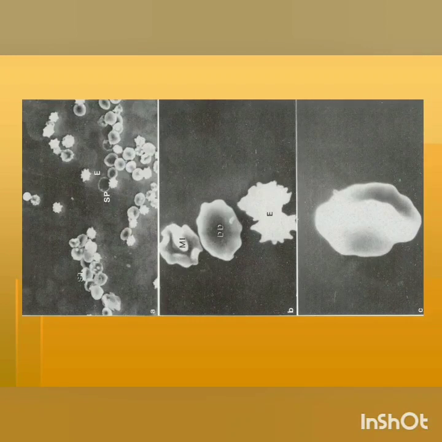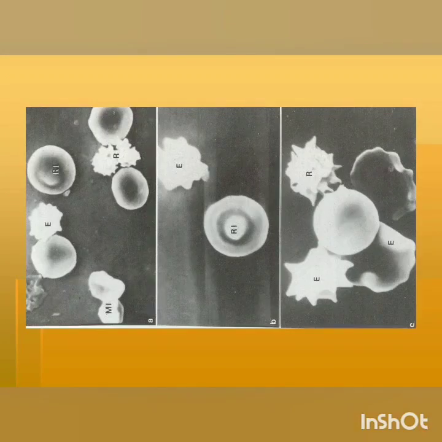In the third picture we can see membrane internalization, which is also an indication of hemolysis. This is the ring-shaped erythrocytes. This also expresses the hemolytic nature.